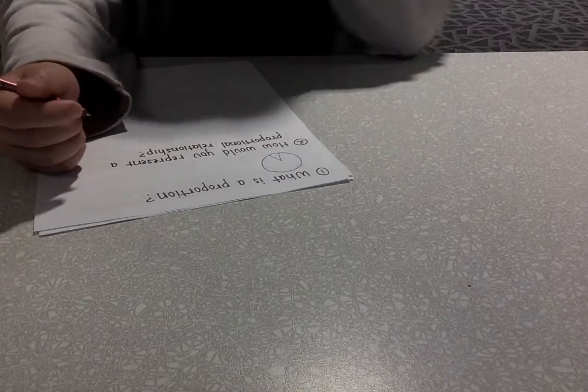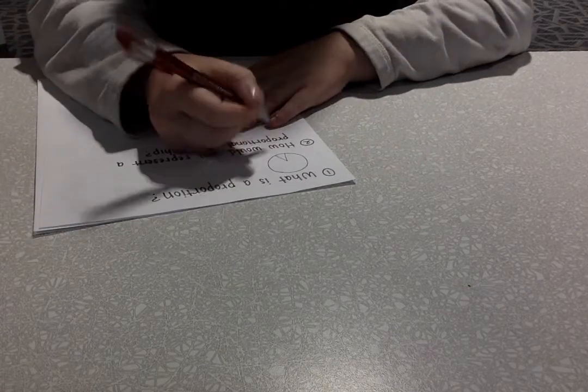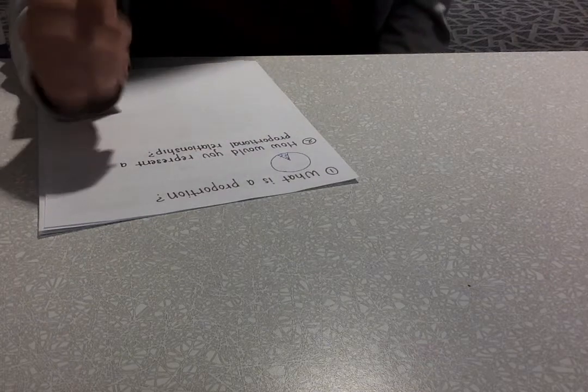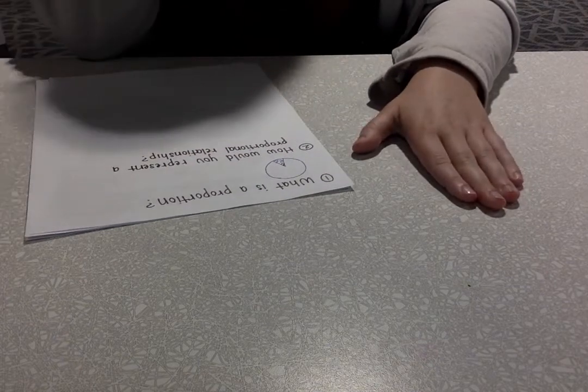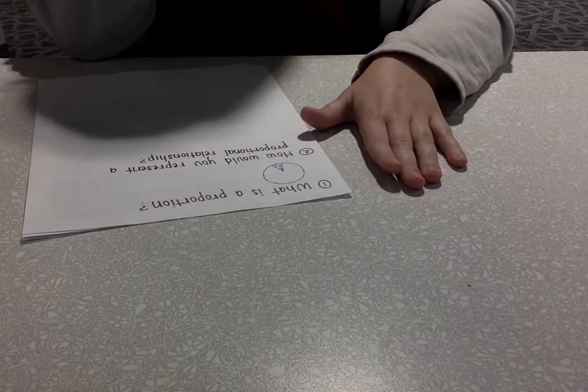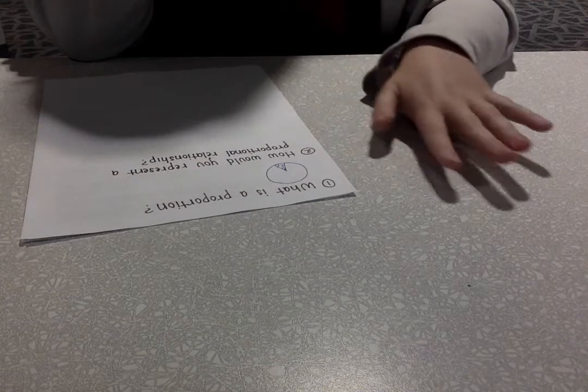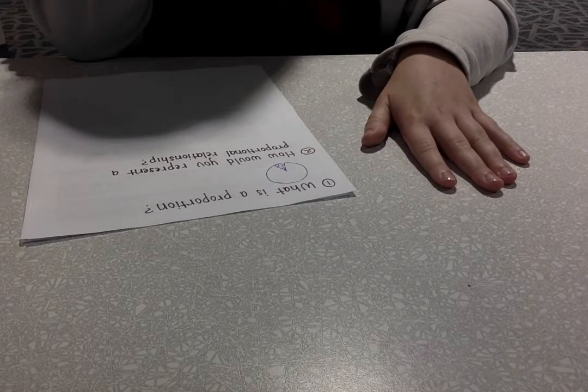I'm not looking for a right or wrong answer. I'm just looking for how you think about proportions. Do you have anything else that you want to say about proportions? No. Okay. So then go ahead and read number 2. Okay. How would you represent a proportional relationship?